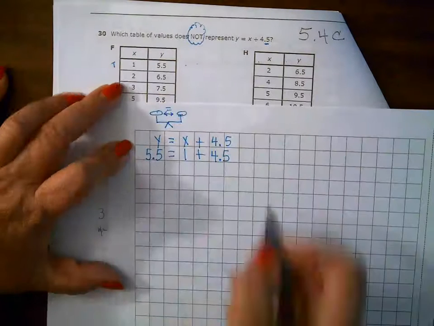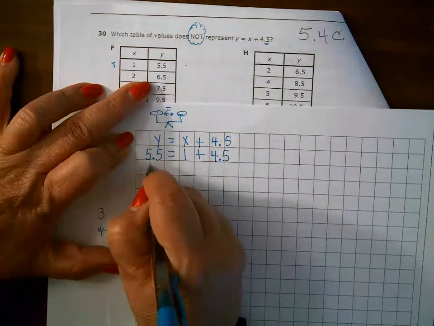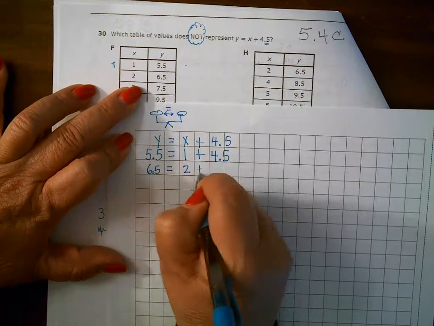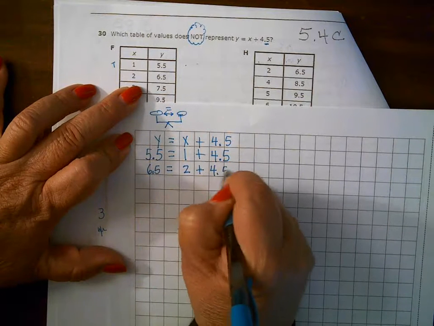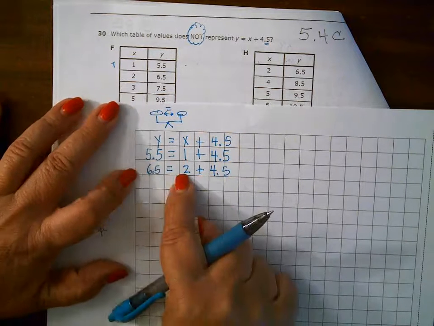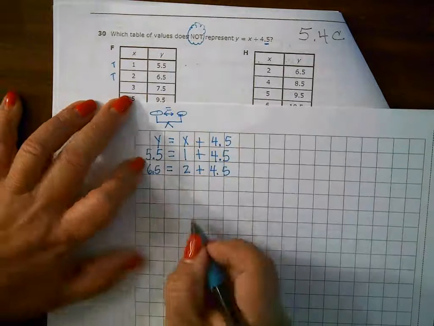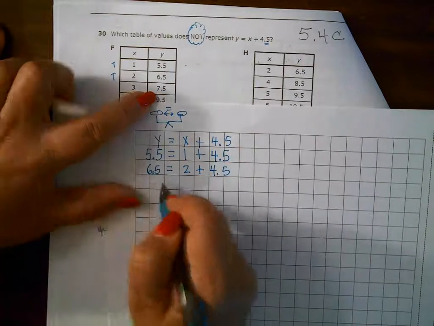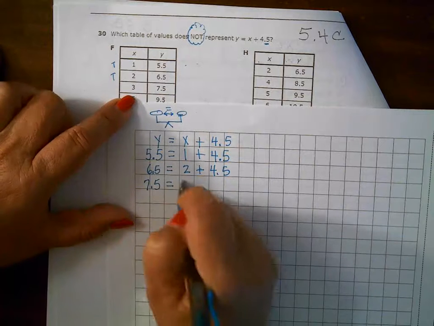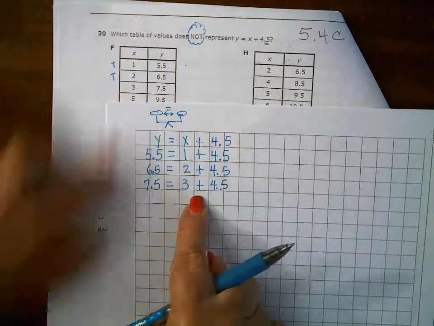That one's right there. Okay, so now I'm going to come down to here. I have 6 and 5/10 equals 2 plus 4 and 5/10. I know that 4 plus 2 equals 6, and then 5/10, so that's a true statement. I'm going over here to 7 and 5/10 equals 3 plus 4 and 5/10. Is that a true statement?